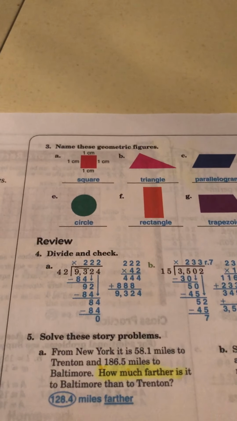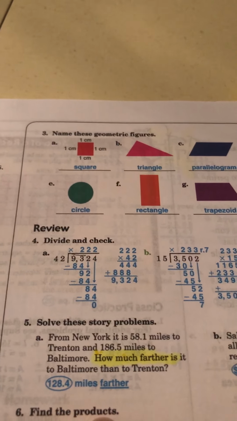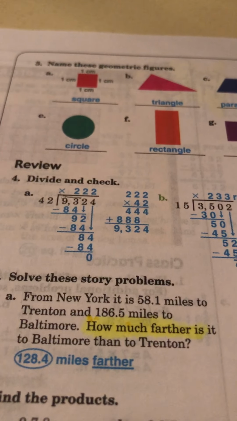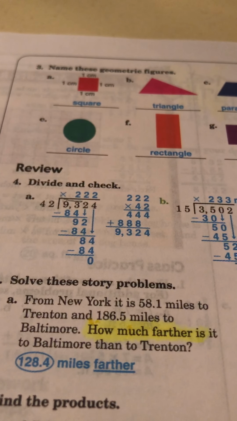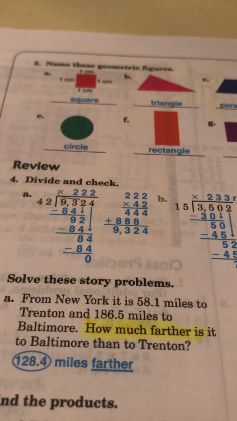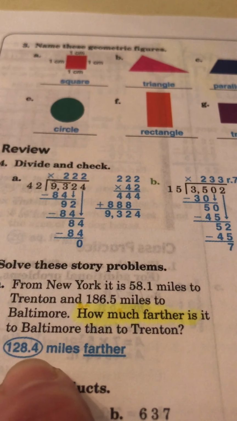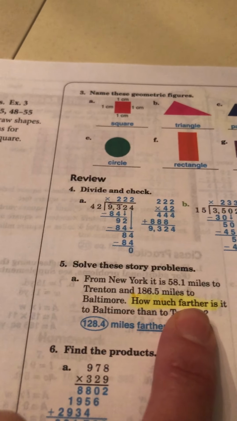I'm going to do one story problem with you. From New York, it is 15.1 miles to Trenton and 185 miles to Baltimore. How much farther is it to Baltimore than to Trenton? Okay, you just take 186 minus 58.1. You make sure you line up those decimals, bring that decimal straight down, and then all you do is subtract. And there you go. 128.4 miles farther. Don't forget to put in your unit of measure, which is your miles, and the word farther.